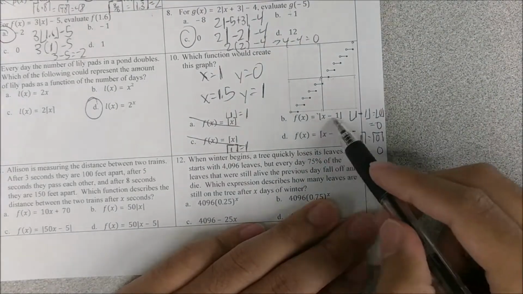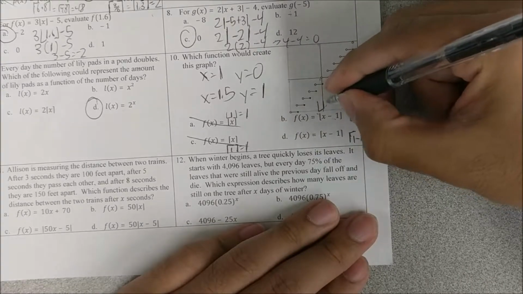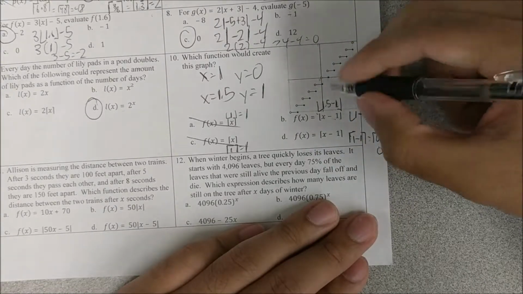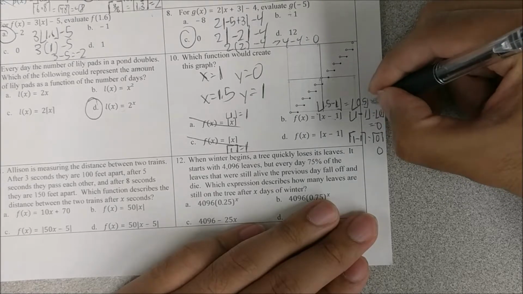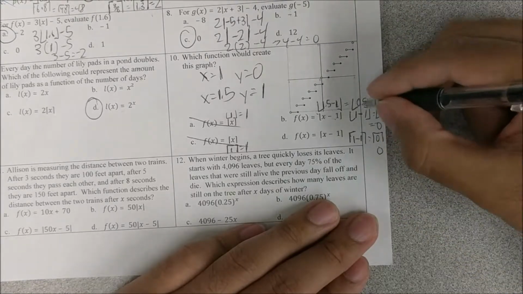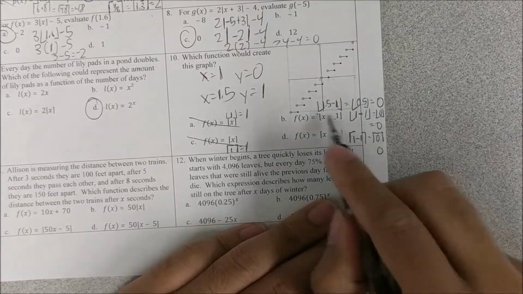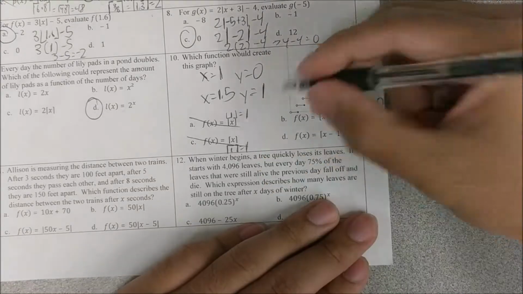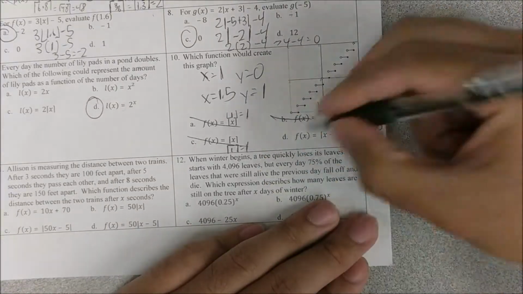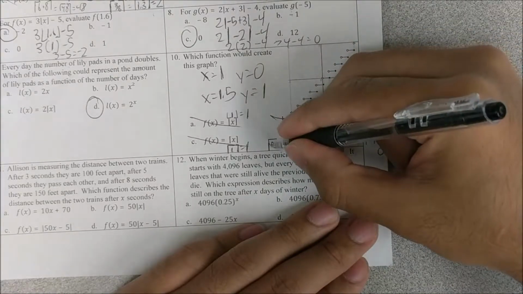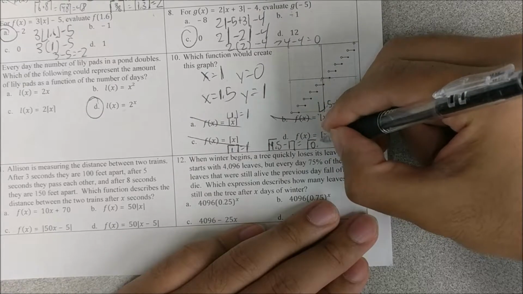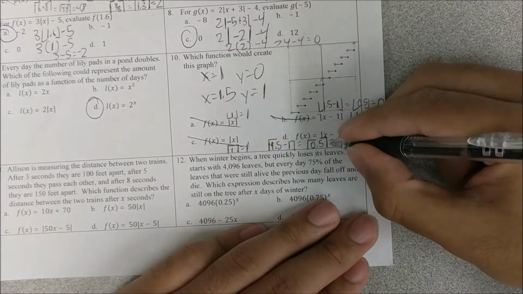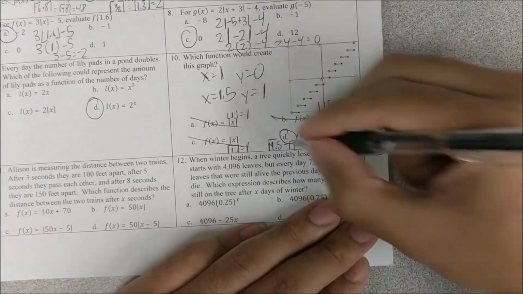Okay, so let's plug it in. Okay, so plugging into choice B, I get the floor of 0.5. So floor means round down. Rounding 0.5 down gives me 0. That's not what I wanted. Okay, so let's just check choice D to be safe. So ceiling of 1.5 minus 1 becomes ceiling of 0.5, and ceiling means to round up to 1, which is the output I wanted.